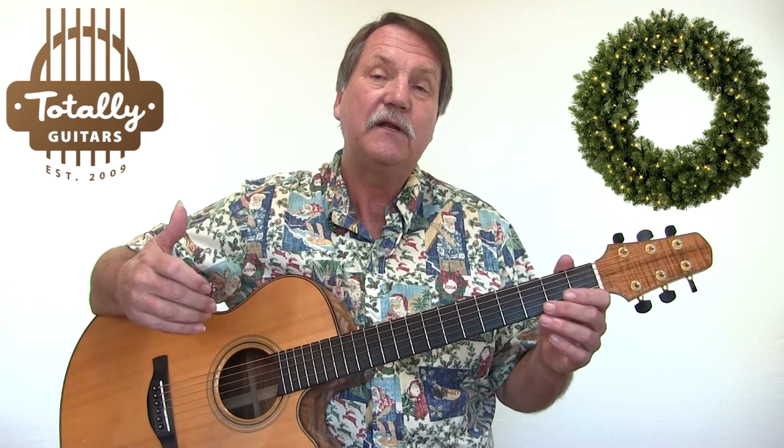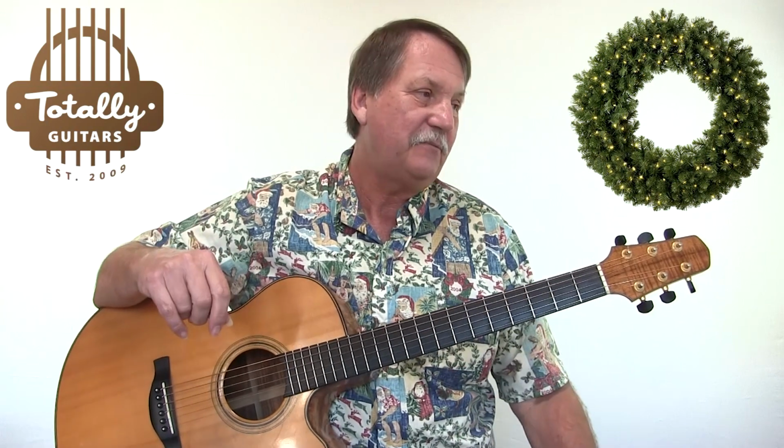We anticipate melody notes though too. That would be a melody note that happens on the and of 4 frequently just before a chord change and going into a new measure.